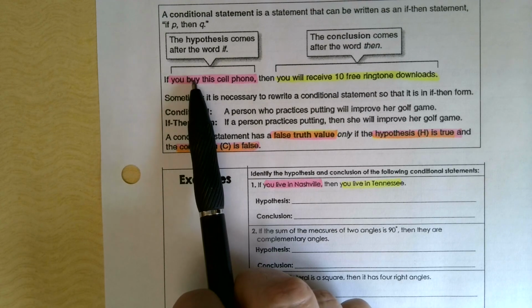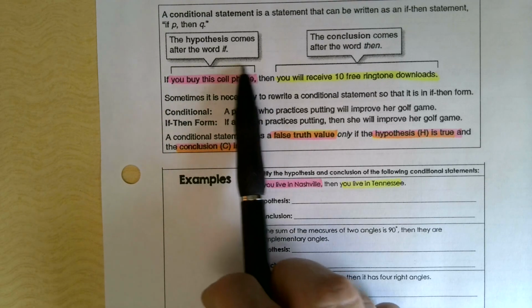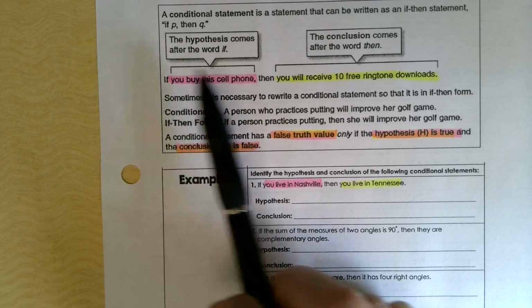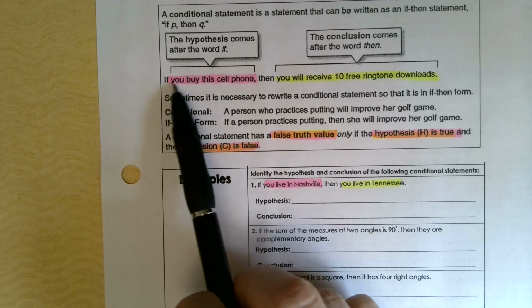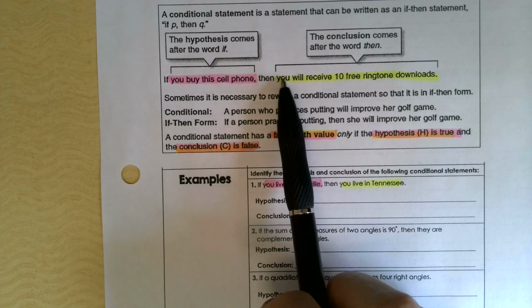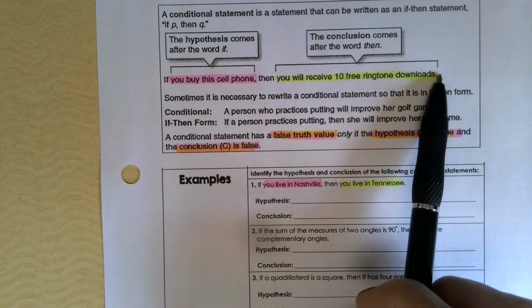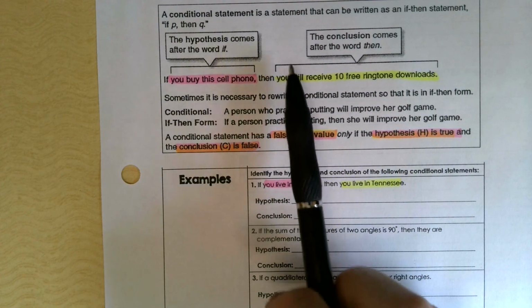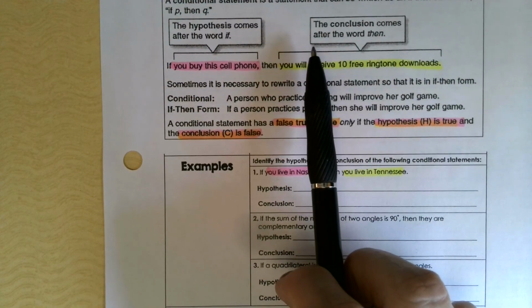If I asked you to circle the hypothesis, you would circle it. Do not circle if. You can even cross it out. You know, this is your hypothesis. The conclusion is after the word then. The conclusion is from here to here. And so make sure you get that right because I've told you that like 3 or 4 times in these notes.